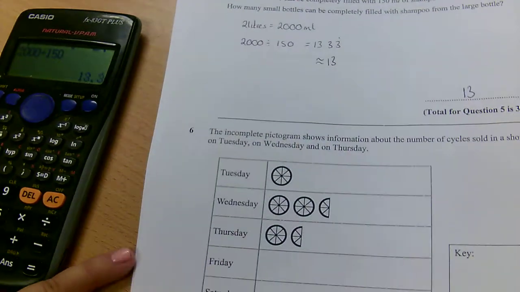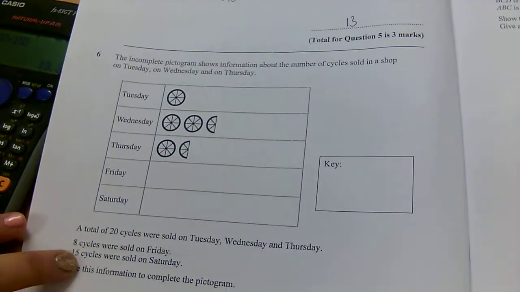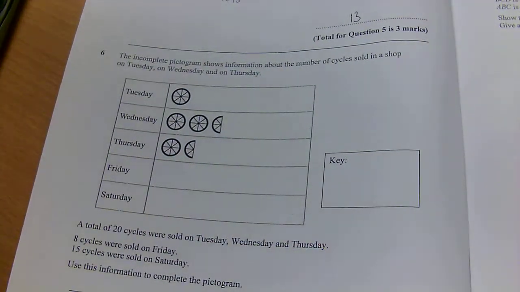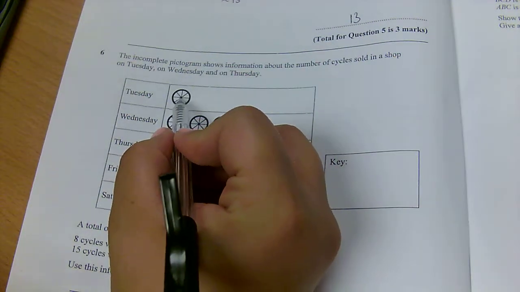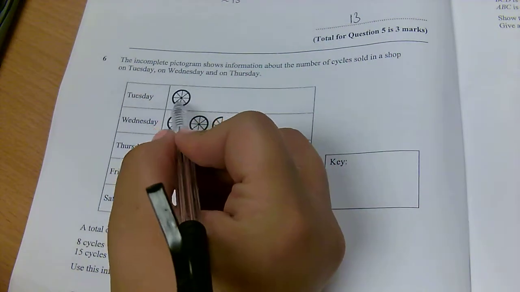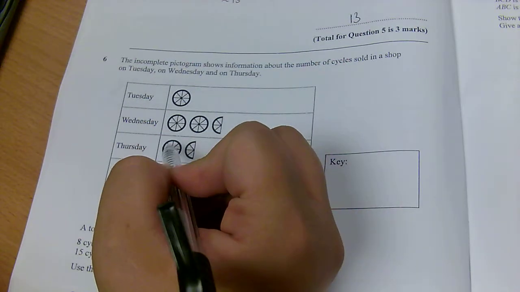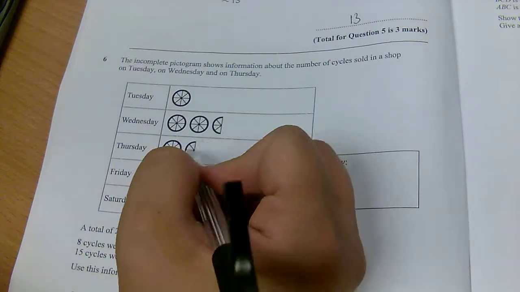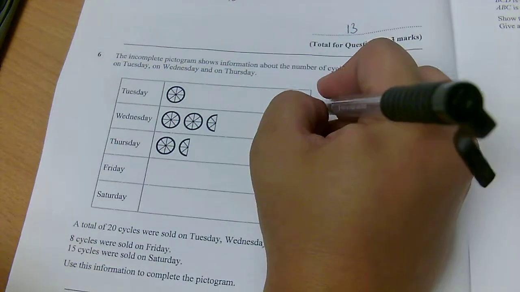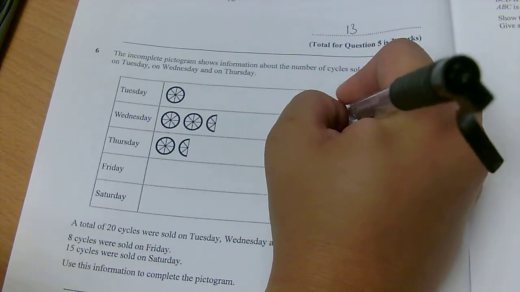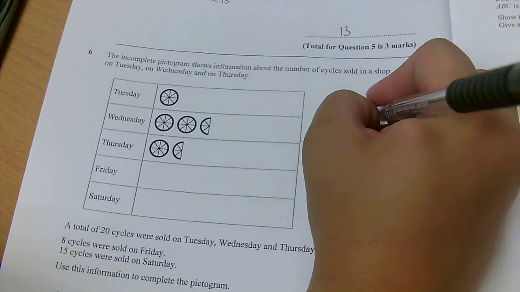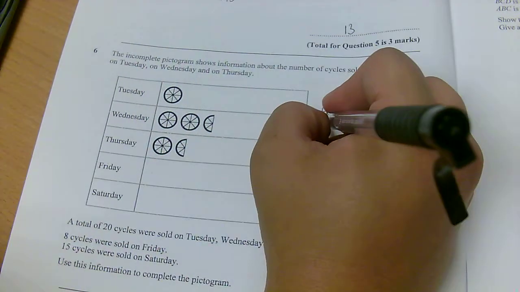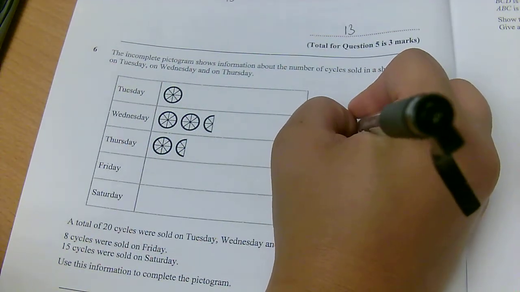Okay, question 6. The incomplete pictogram shows information about the number of cycles sold in a shop on Tuesday, Wednesday and Thursday. So 20 cycles were sold on Tuesday, Wednesday and Thursday. So one wheel, 2 wheels, 3 wheels, 4 wheels and 2 halves makes 5 wheels. So I know that 5 wheels equals 20. Therefore 1 wheel must equal 4.